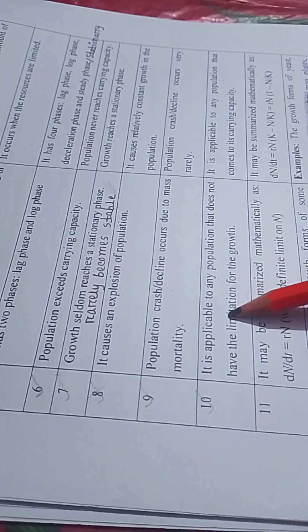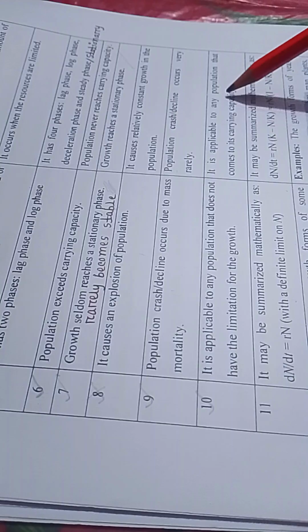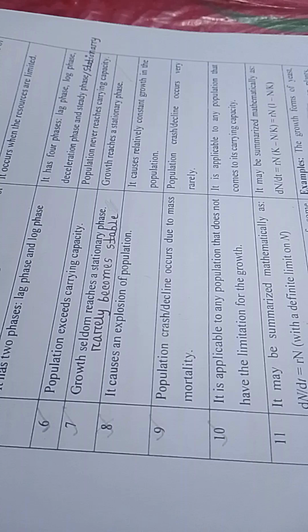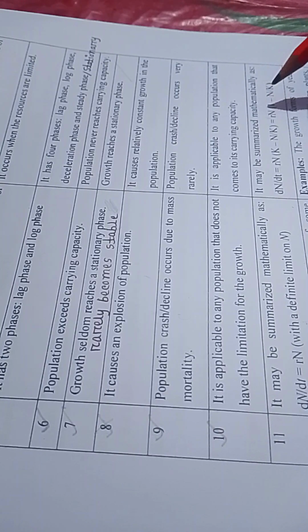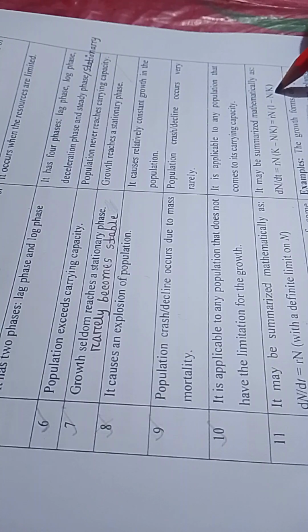It is applicable to any population that does not have a limitation for growth. It is applicable to any population that comes to its carrying capacity. It may be summarized mathematically as dN/dt = rN. It may be summarized mathematically as dN/dt = rN(K − N)/K = rN(1 − N/K).